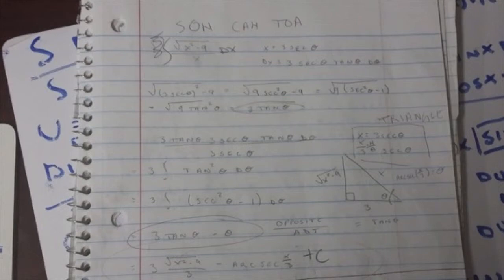We now go and plug in our equation. So we ended with 3 tan theta minus theta. We will plug in because we need to get back to the variable of x's. This gives us 3 times the square root of x squared minus 9 over 3 minus the arcsecant of x over 3 plus c. And that is the end of that problem.